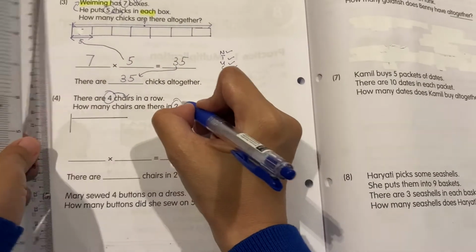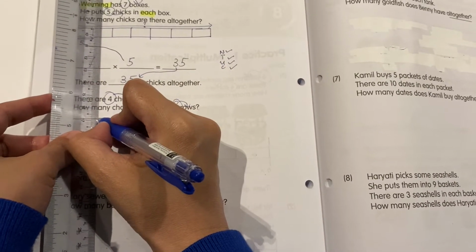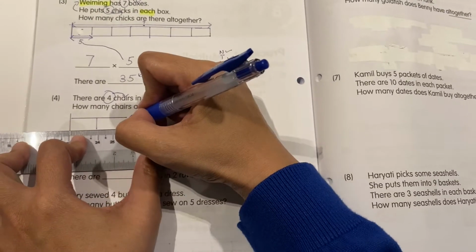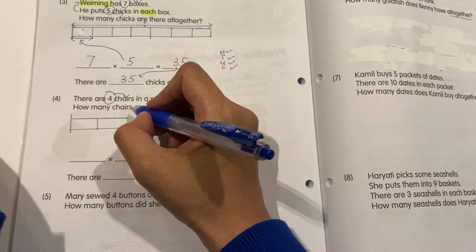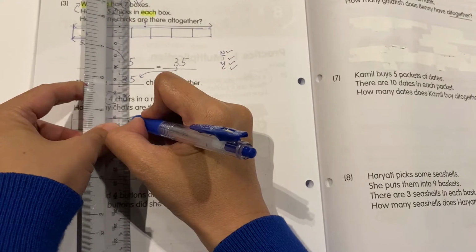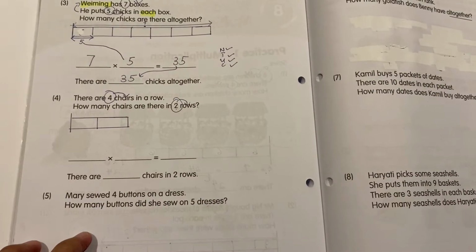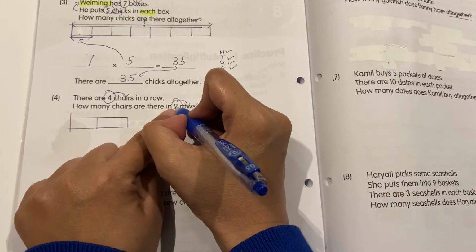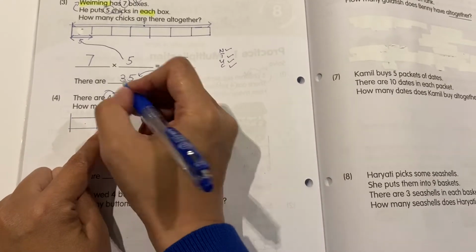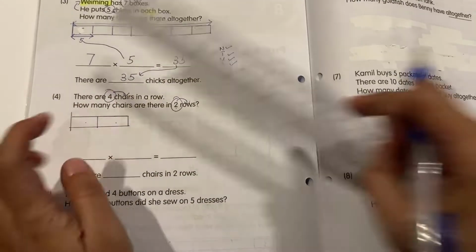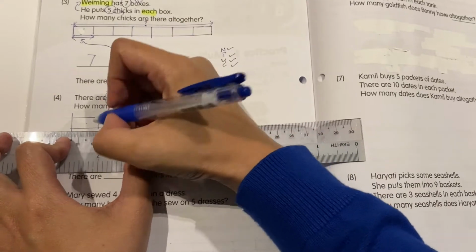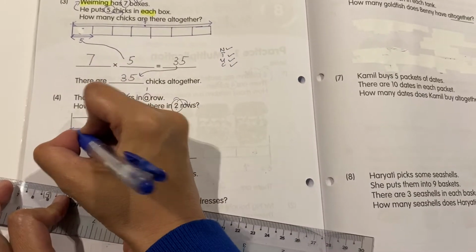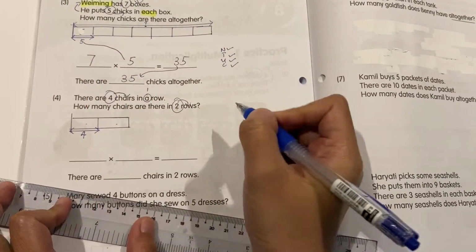So I have 2 rows, so I show 1 and 2 rows. But you must always know which one is your group and which one in each group. Okay, so in this case, 2 rows, 1, 2, 4 chairs in a row. A means 1, so 1 group, 1 bar, so that's a 4.